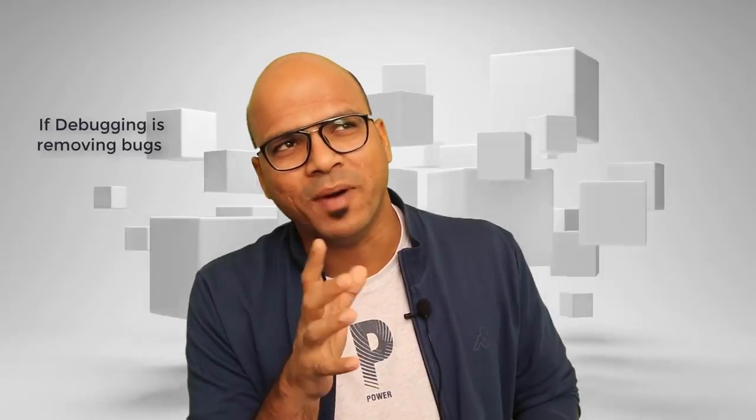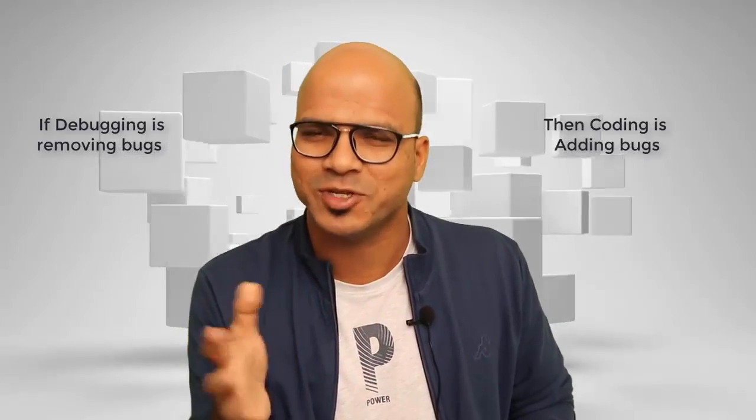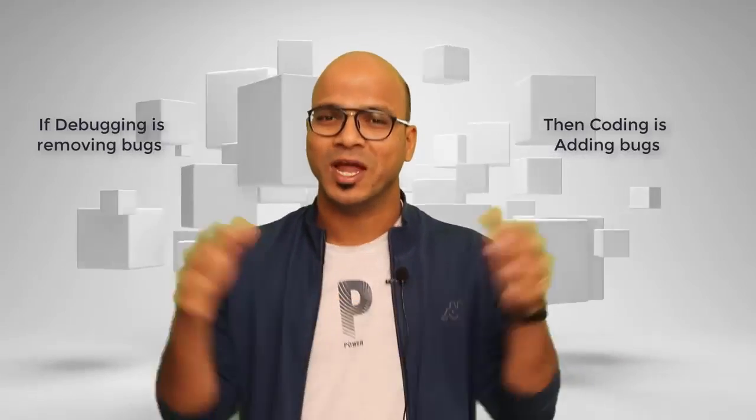Now this is where the problem starts. We have a concept of debugging. When you say debug, it simply means removing bugs. What about coding then? If debugging is removing bugs, then coding is actually adding bugs. So every time you code, you add new bugs. Even if you don't do it intentionally, it happens, because we are trying to solve a problem, and around that, you will be writing some code which will increase bugs.